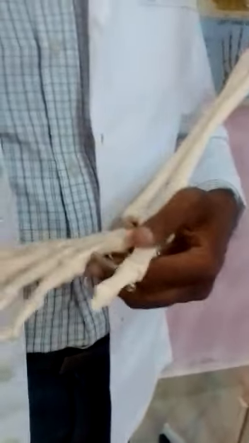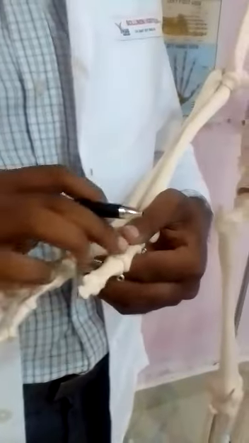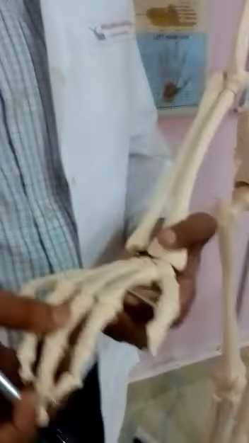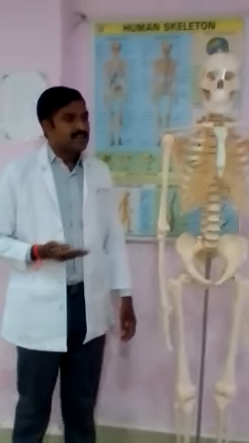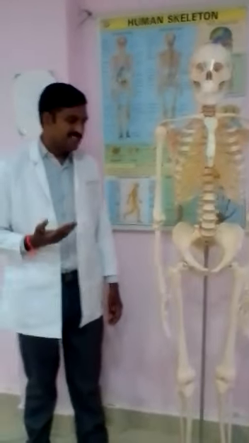Next is the condyloid joint. Here the concavo-convex articulating surfaces are forming the joint, then it is called a condyloid joint. So this is a brief classification of the joints, and we will see it in more depth in the next class.